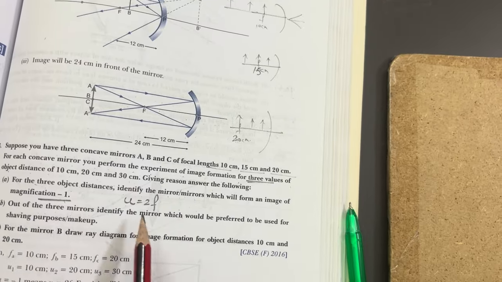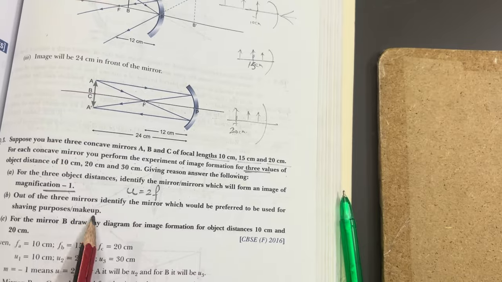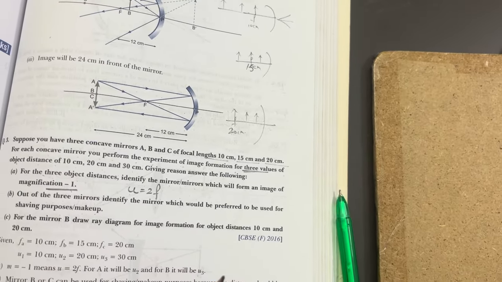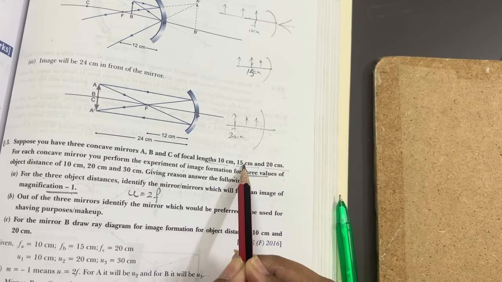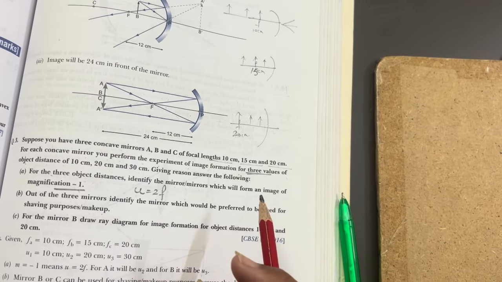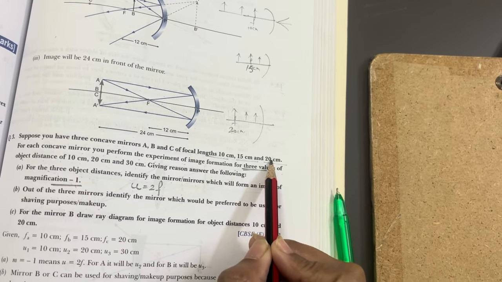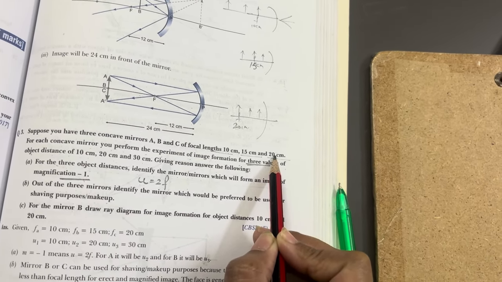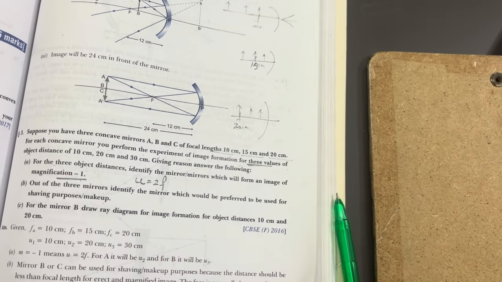Then the next question says, out of the 3 mirrors, identify the mirror which would be preferred for shaving purposes or makeup. That means we want a magnified image, right? For the magnified image, we can use the 15 centimeter or the 20 centimeter mirror, because if the focal length is 10 centimeters you have to keep it very close. So we have to have a little farther distance. 15 or 20 centimeters we can keep it, so that it gives me an erect and magnified image. The face will look proper when you are looking at it. 10 centimeters will be too close to the mirror.